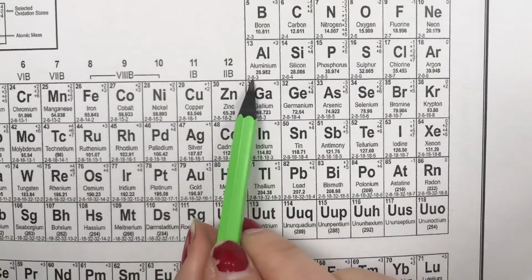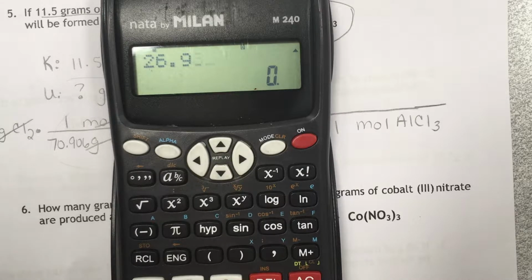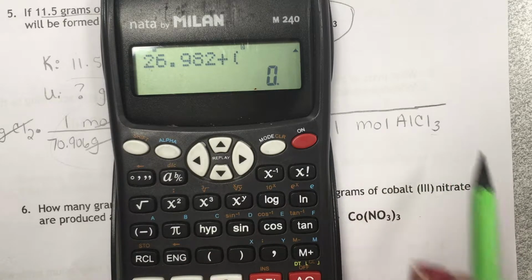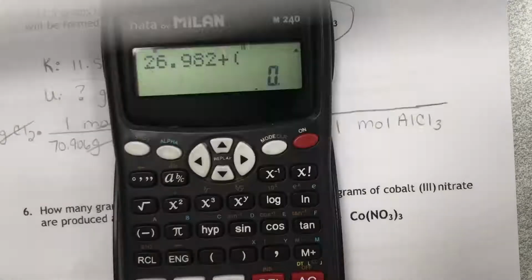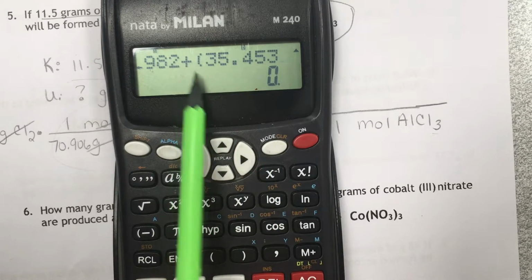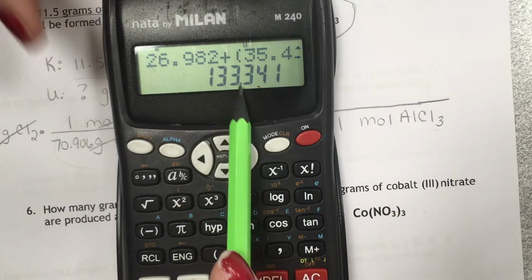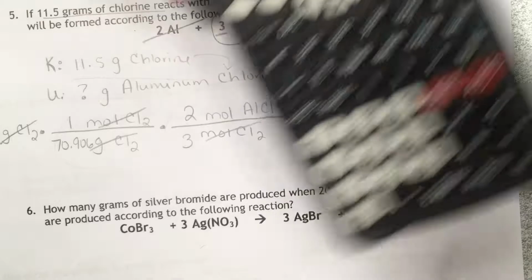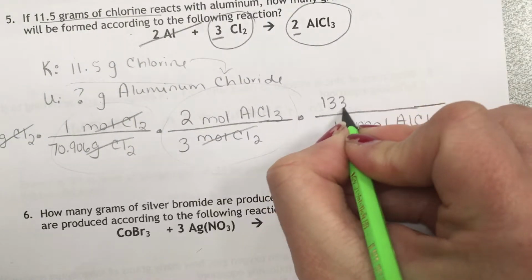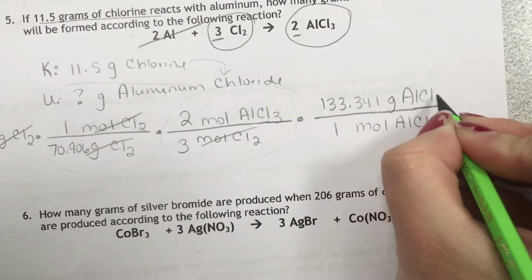So aluminum, 26.982, plus chlorine, which is 35.453. If you do it the way I do it, make sure you have the parentheses there, times 3, close parentheses. So the molar mass is 133.341 grams of AlCl3.